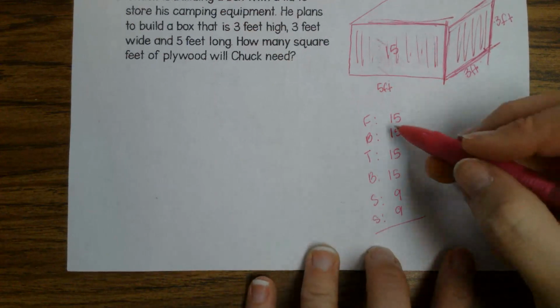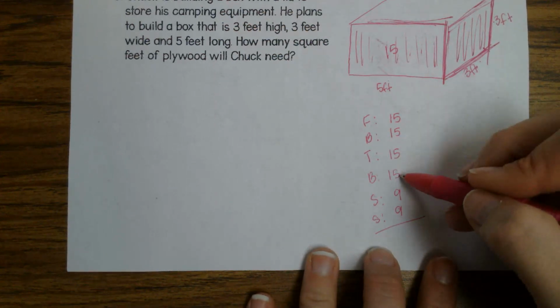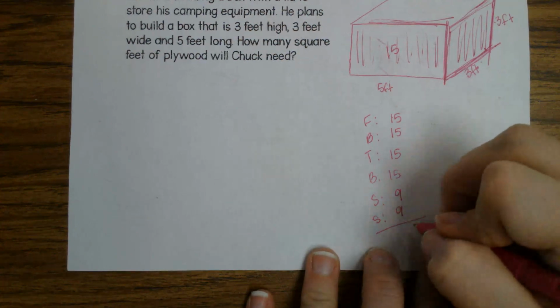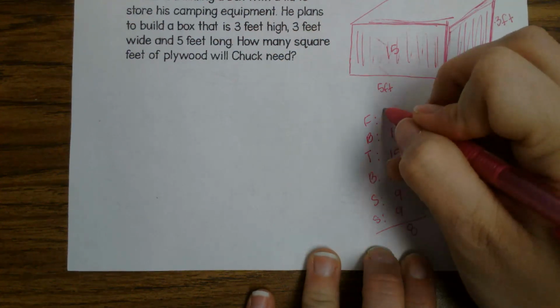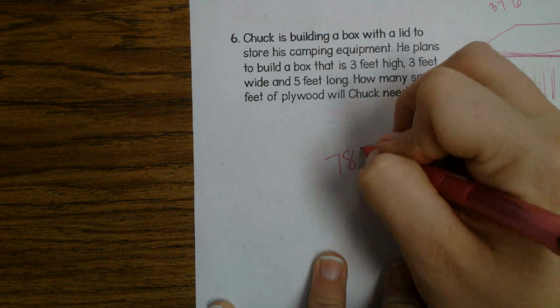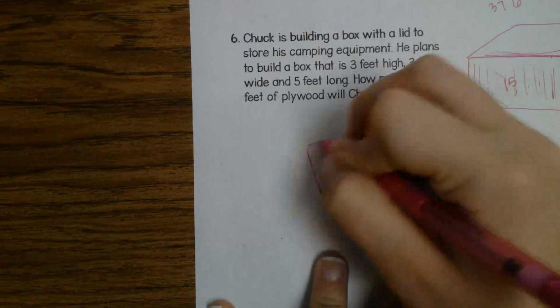I'm going to add all those together. So I have 5, 10, 15, 20, 29, plus 9 is 38. 3, 4, 5, 6, 7. He needs 78 feet squared of plywood.